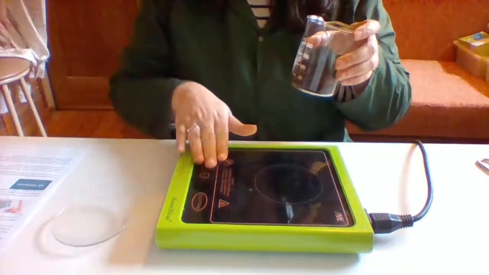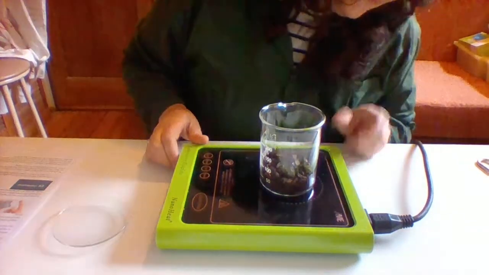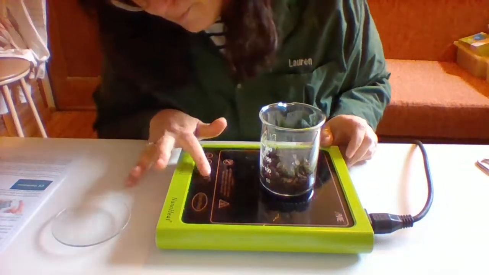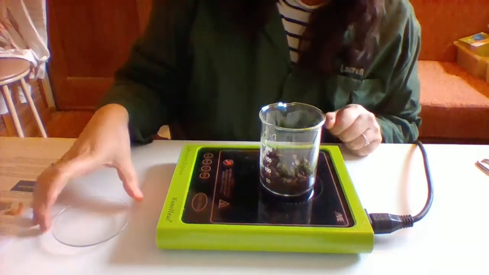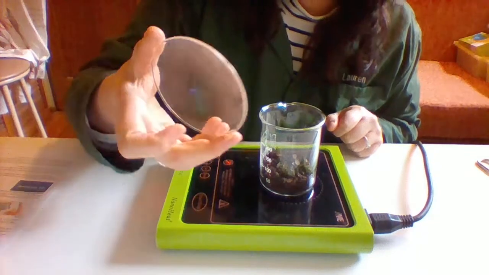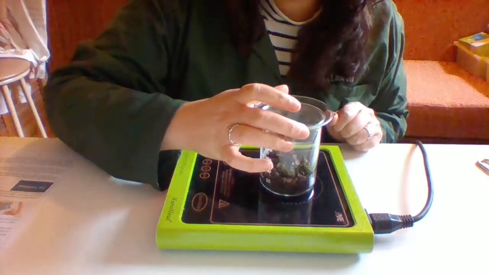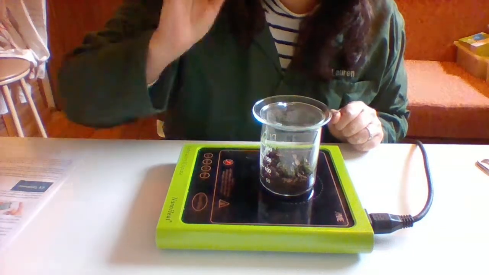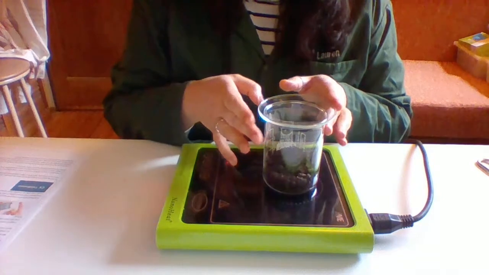I've also got this hot plate, which I'll put there, and I'll turn on. And then I've got this, which is called a watch glass, which I'm going to sit on top. And we're just going to see what happens.